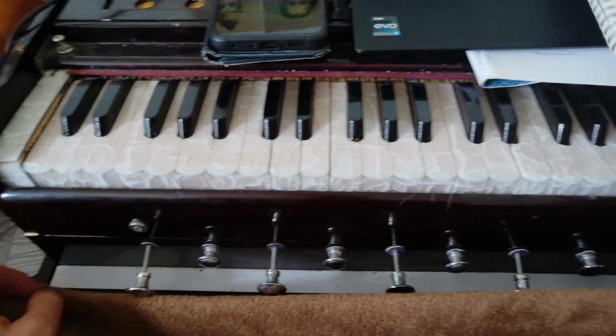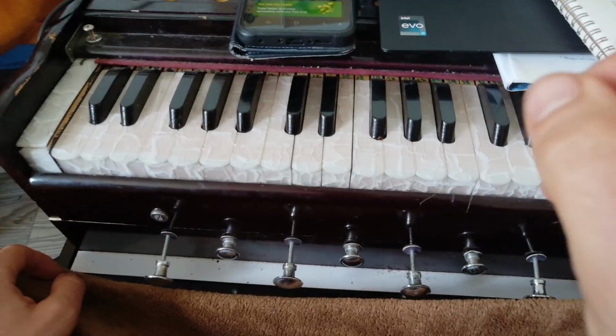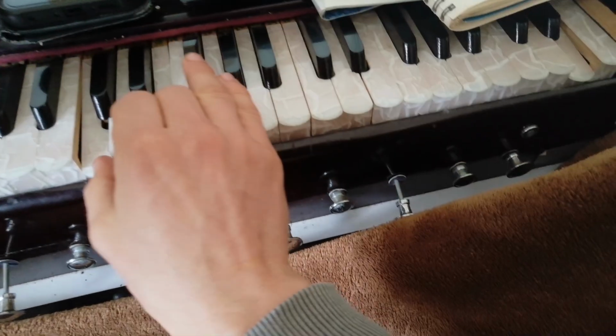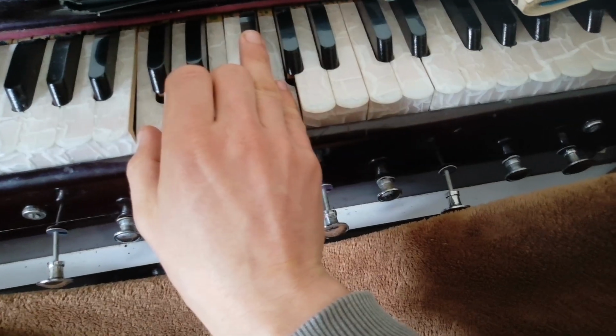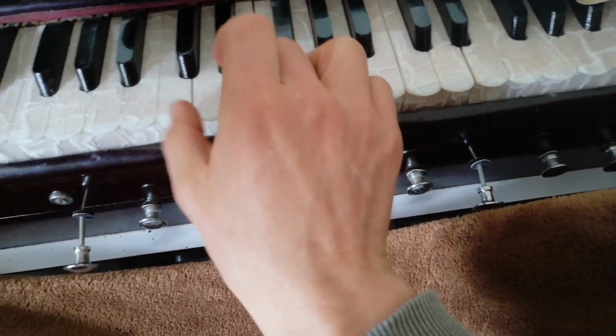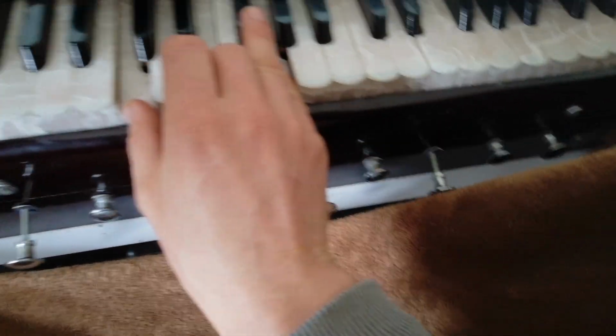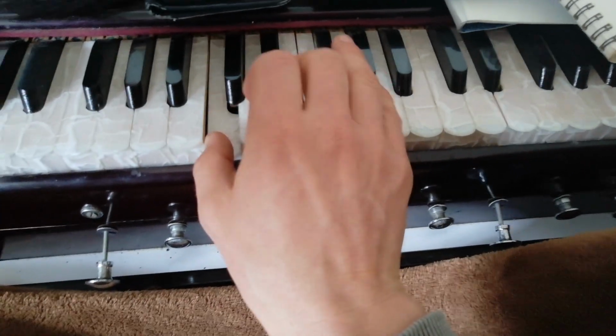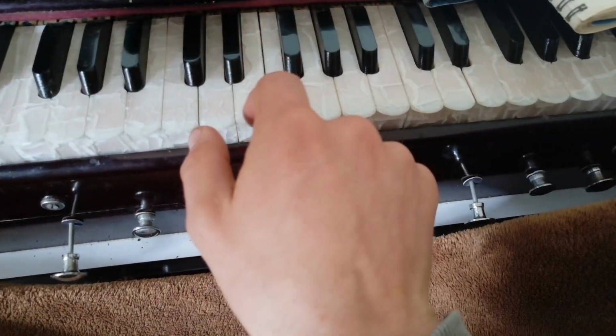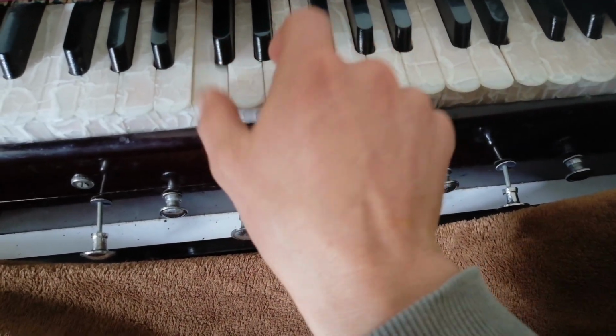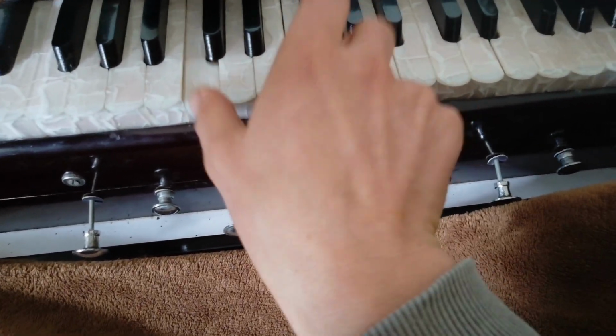I was talking about the harmony notes. If you play in the key of C, the harmony notes are C, E, and G: the first, third, and fifth notes of the key.